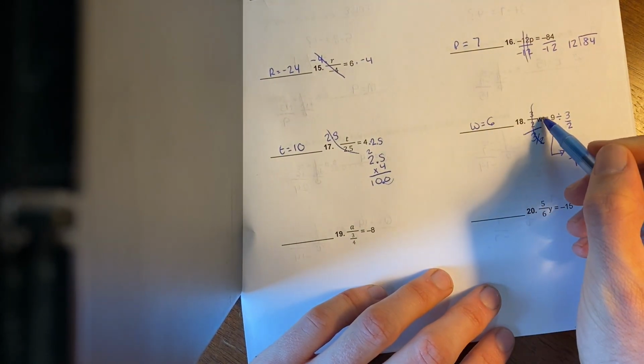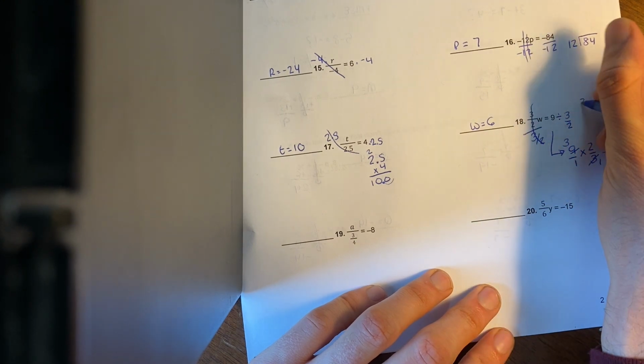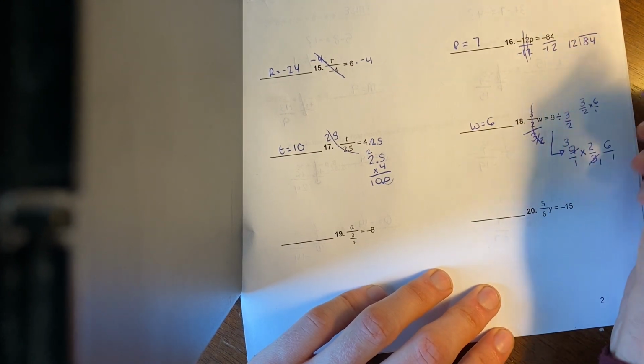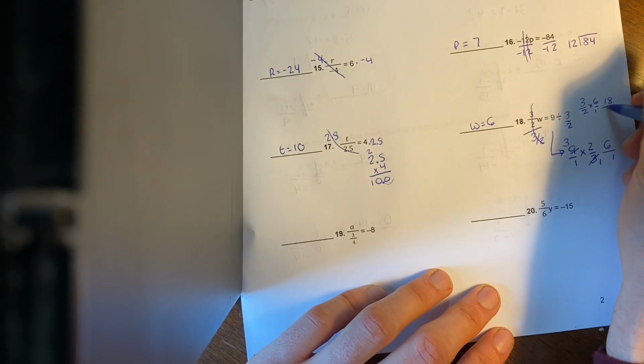And then we can test that by seeing, 3 over 2 times 6 over 1. Let's see, 18. Right?